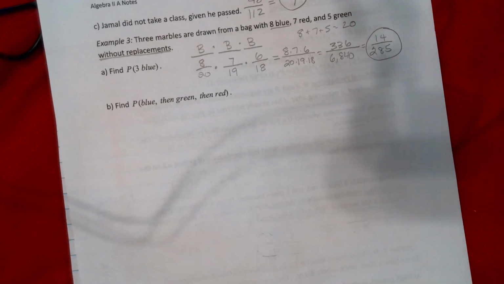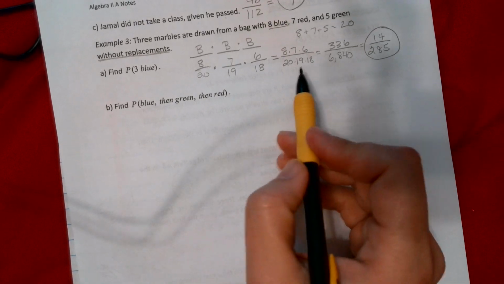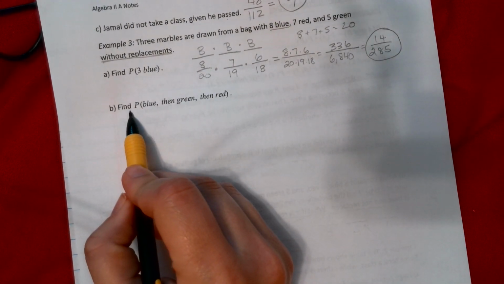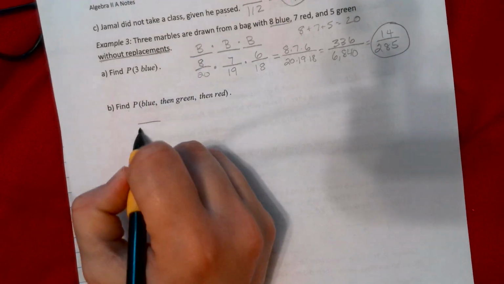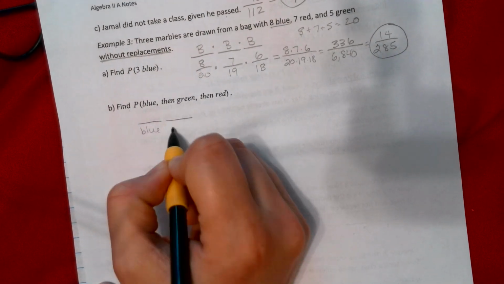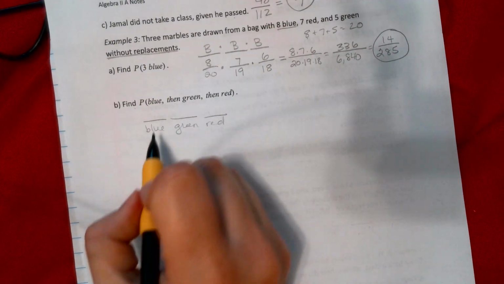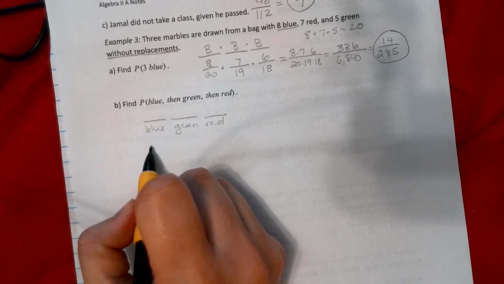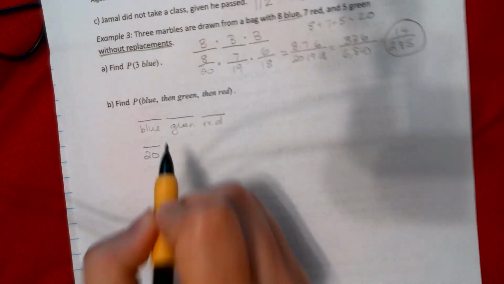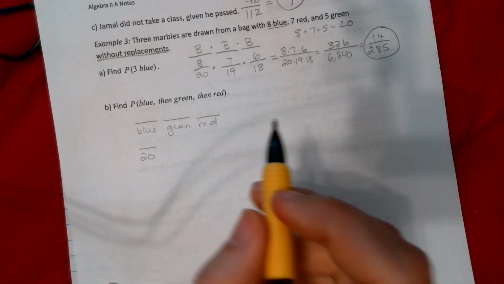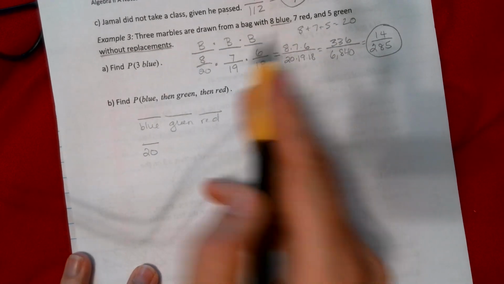Alright, then, we have 3 marbles again. We need a blue, a green, and a red. When we start out, I just like putting it underneath because there's more room. We start out, we have 20 marbles, right? We're going to pick a blue. How many were blue? 8.